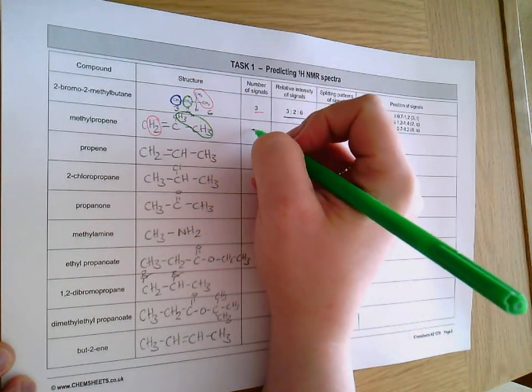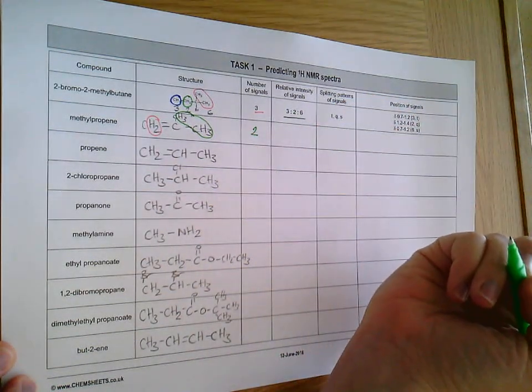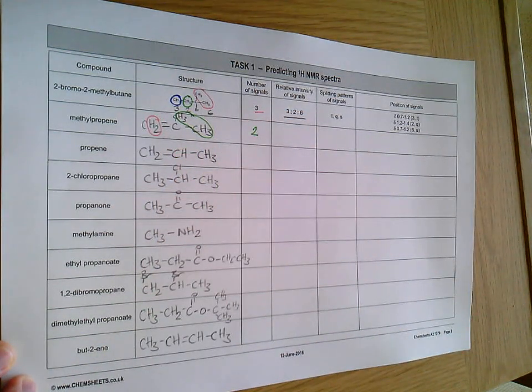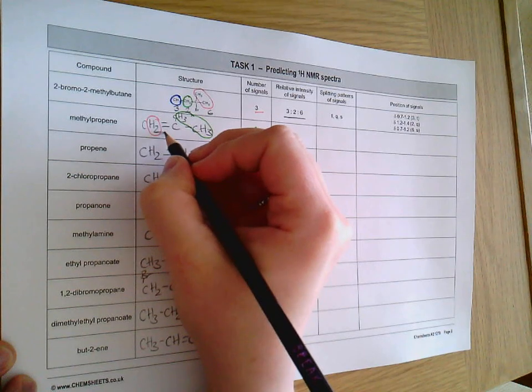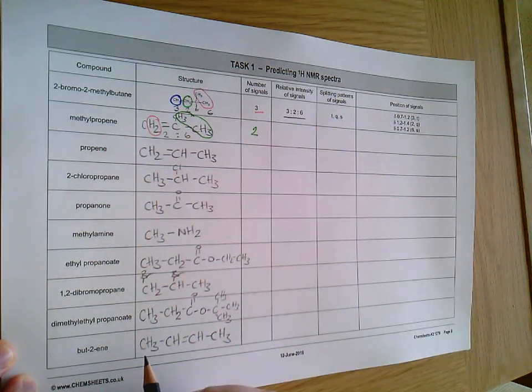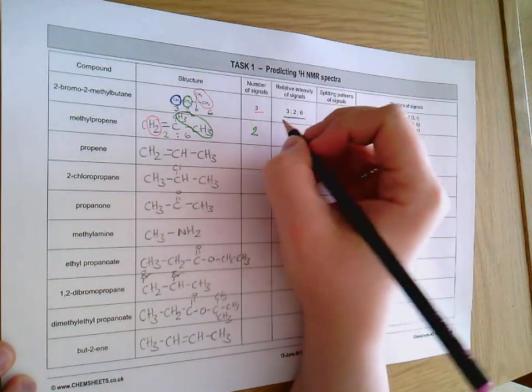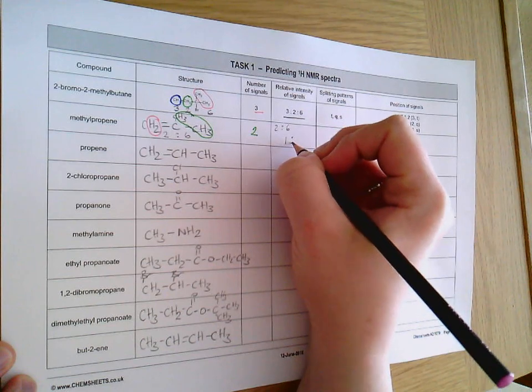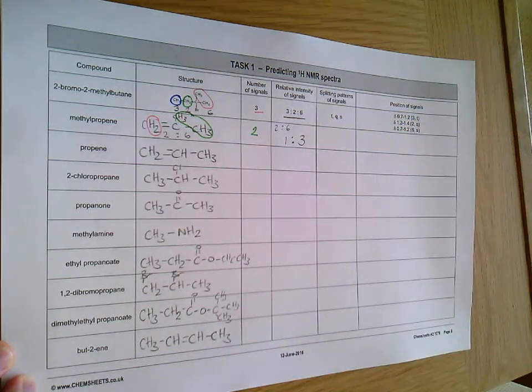So that means here I'm expecting to see 2 signals. And if I look at my number of each signal, I have 2 in that environment and 6 in that environment, but that can be simplified. So my 2 to 6 becomes 1 to 3.